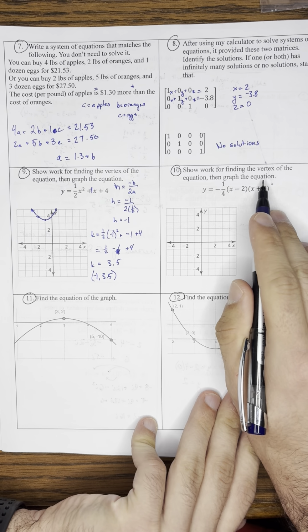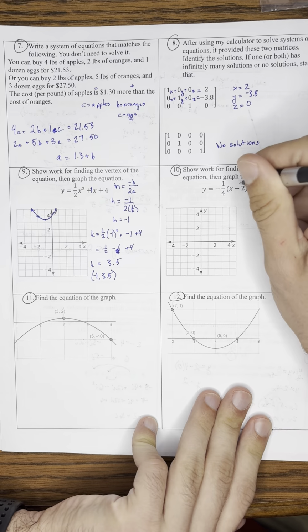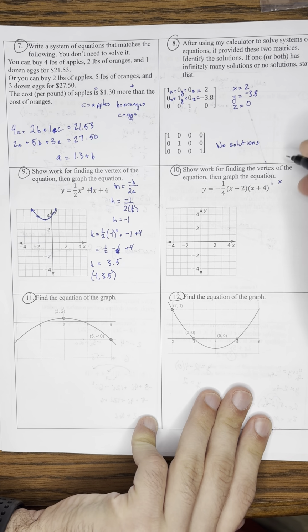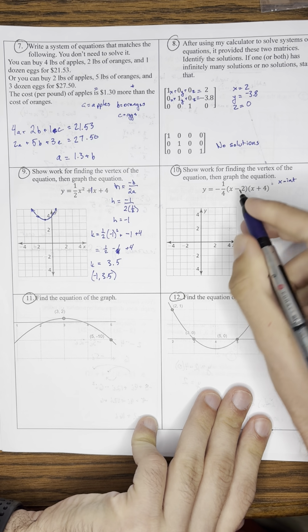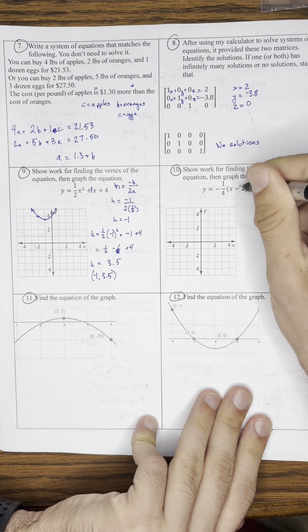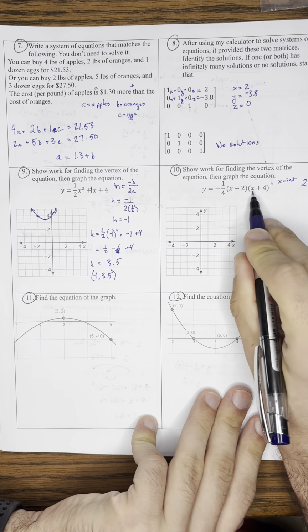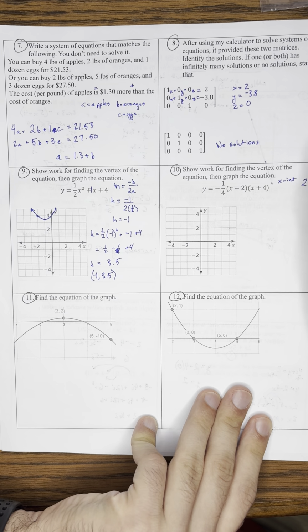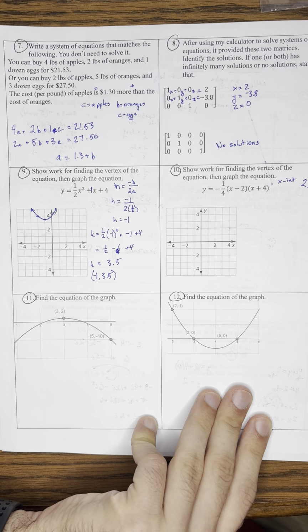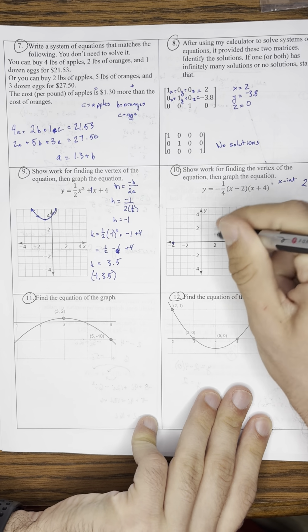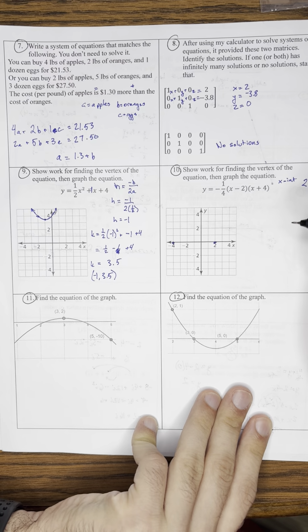Okay, now to find the vertex in this one, remember that since this is in factored form, we basically are given our x-intercepts. We have x minus 2, so that x-intercept is x equals 2. And then x plus 4 is the same thing as x minus negative 4. So our other x-intercept is found at negative 4. So we have an x-intercept here at negative 4 and an x-intercept here at positive 2.